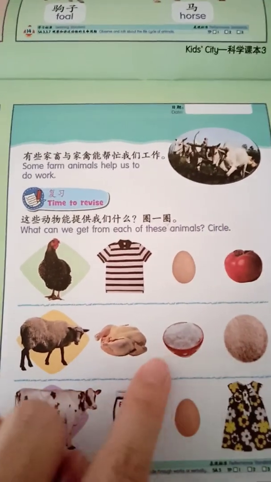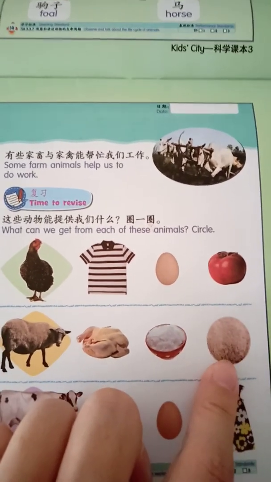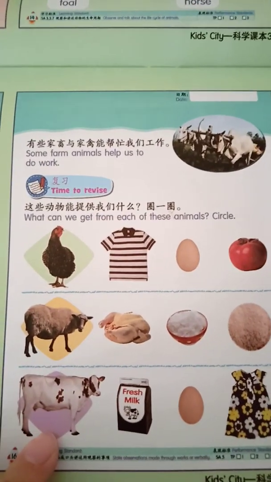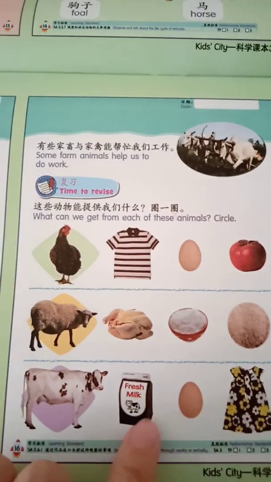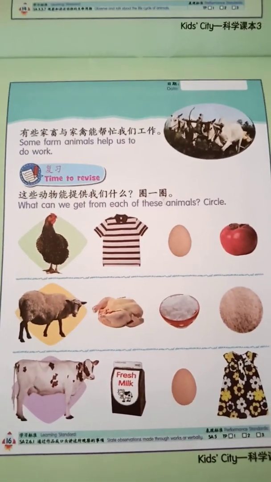What can sheep give us? This one, yes, the wool. And this one, cow, can give us fresh milk. Yes, that's right. Okay, so that's all for this video.